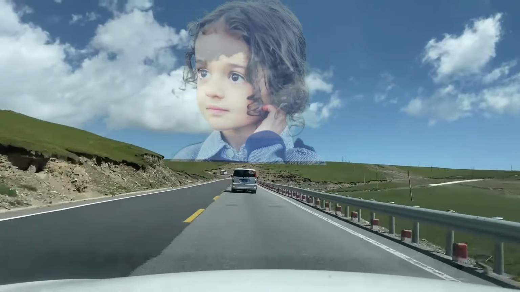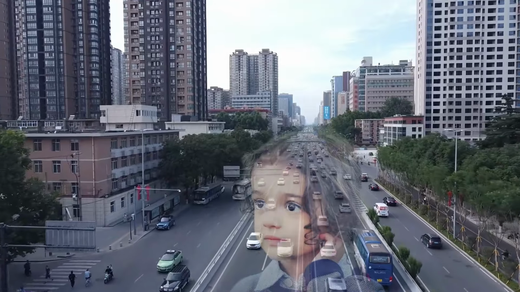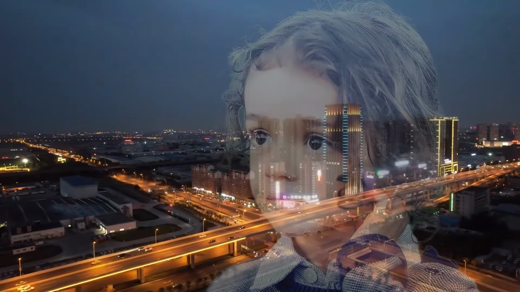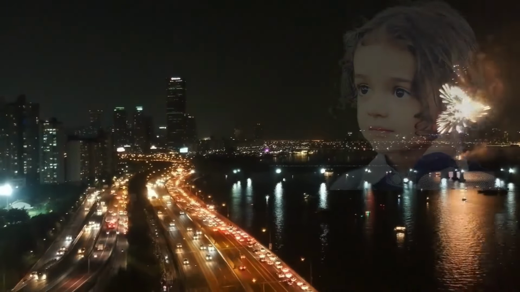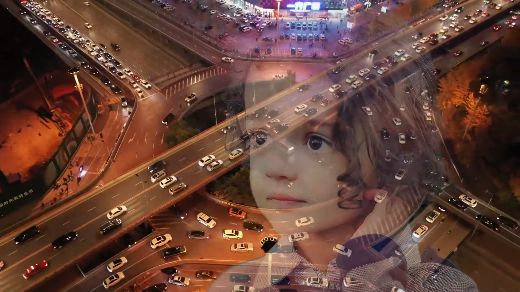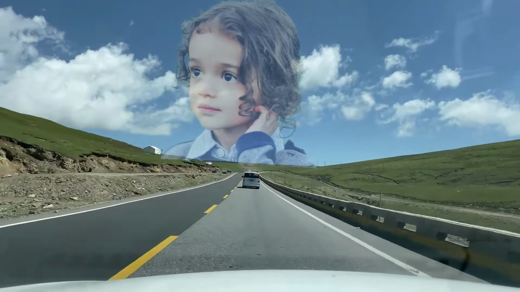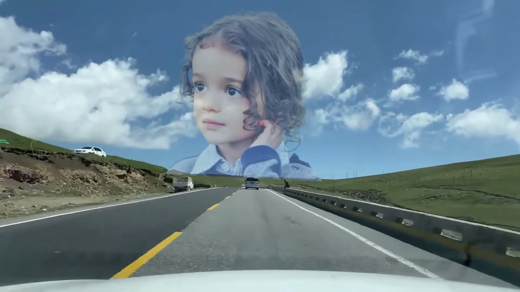Today, I'll show you how to create trending shorts and videos by blending photos with videos using CapCut, a technique that has become very popular recently. Whether you're editing for YouTube, social media, creative projects, or just for fun, this simple method will help your content look more professional and eye-catching. Let's get started with the tutorial, step by step.